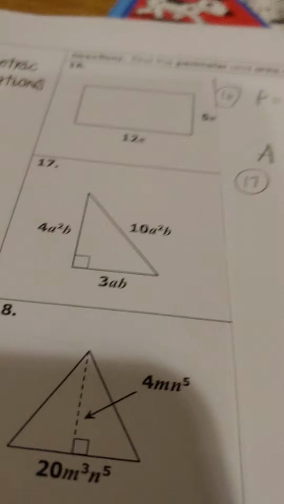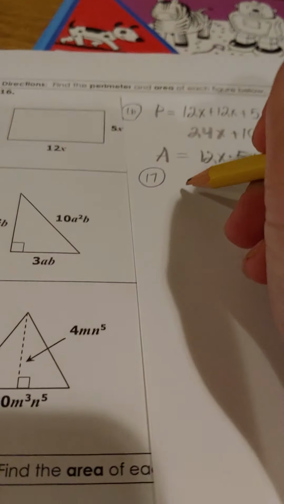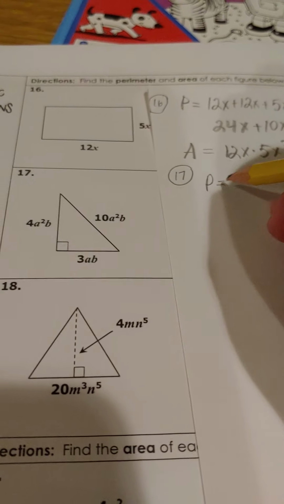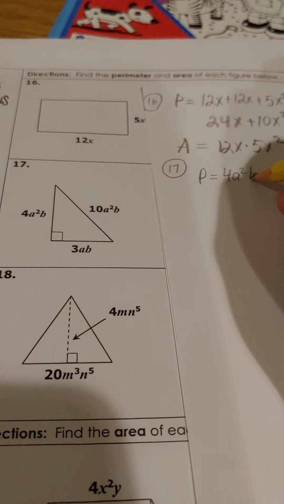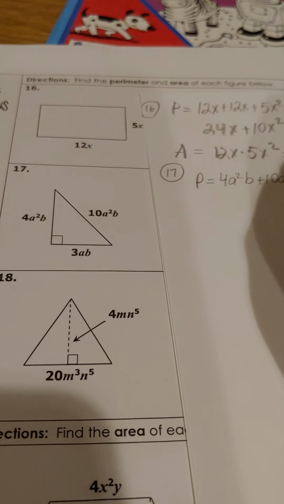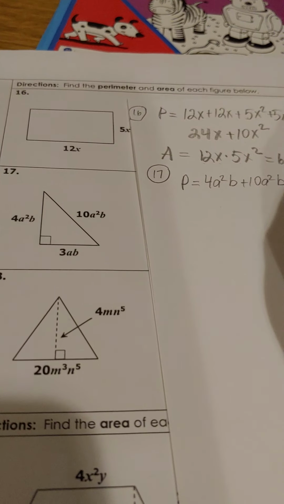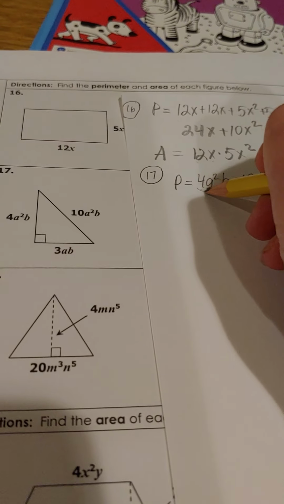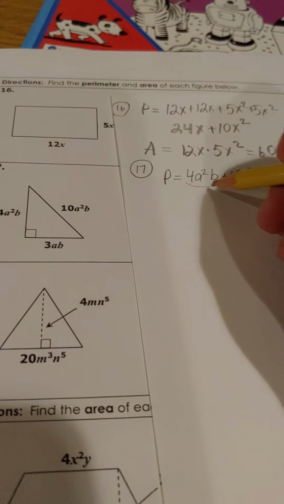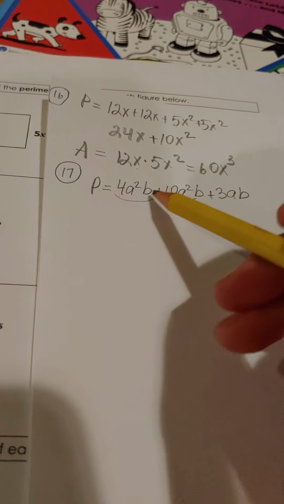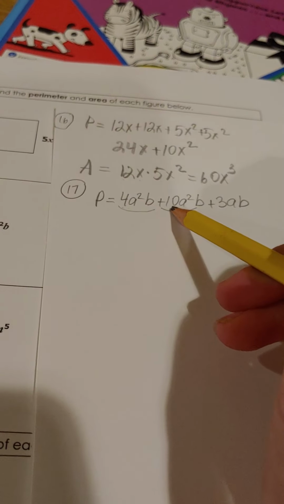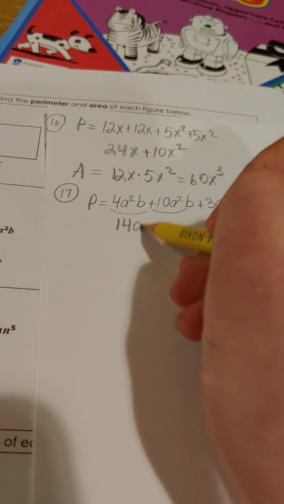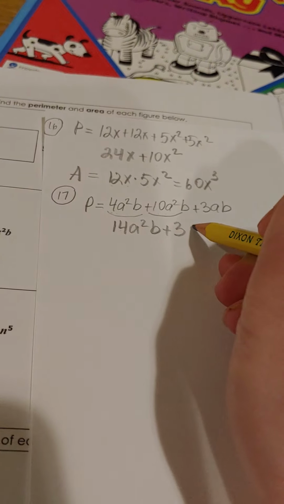Now, number 17. Again, we have to figure out the perimeter, and then we have to figure out the area. We're going to start with the perimeter. We're going to add all the sides together. So it's 4a squared b plus 10a squared b plus 3ab. And then we notice that these two terms are like terms, because all the variables are the same. A squared b, a squared b. So 4 plus 10 is 14, 14a squared b. And then we're going to add 3ab.